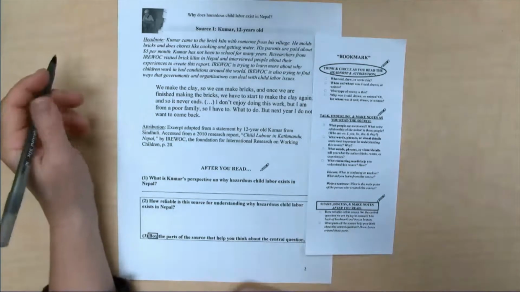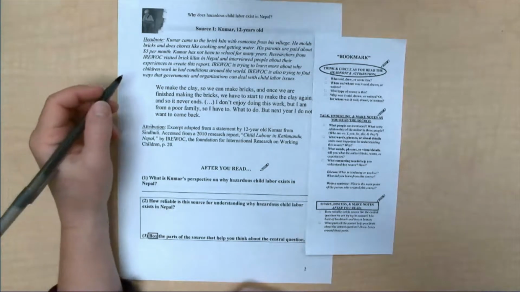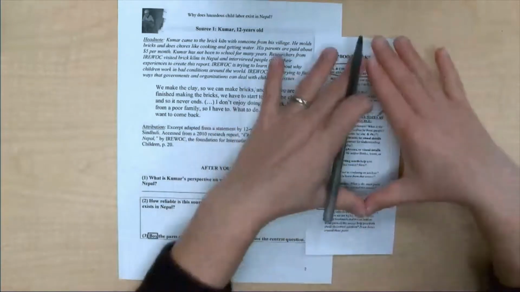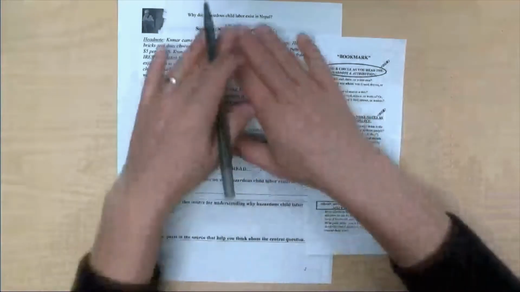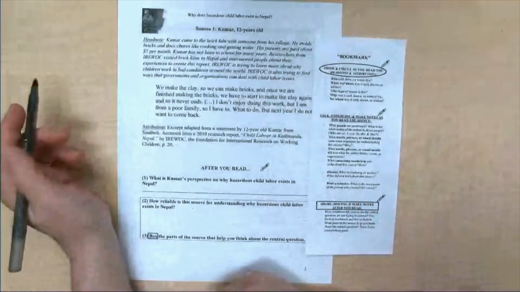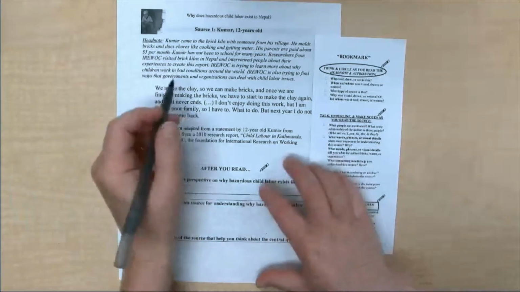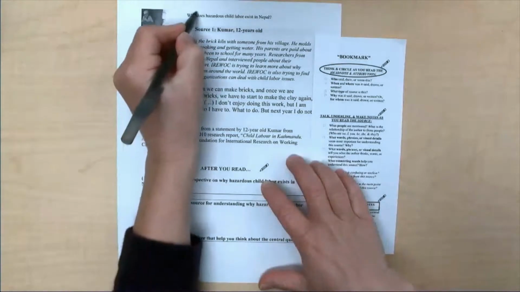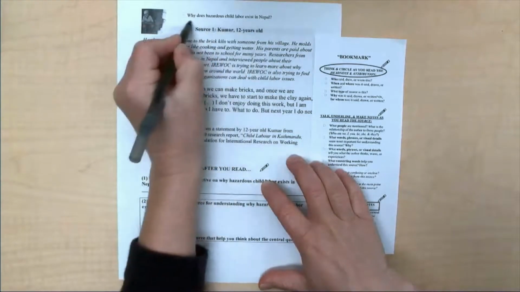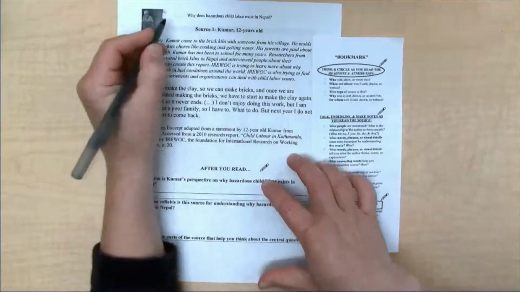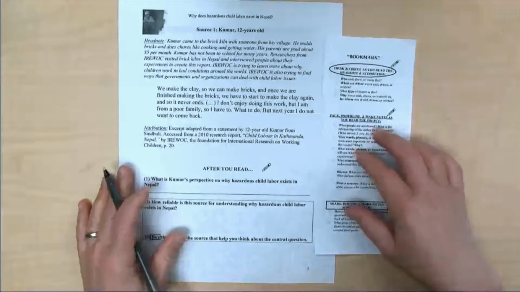Okay, so I'm going to turn to reading some sources. I'm going to start with source 1. I've got my bookmark here, and I've got the source right here. When I first start to read, I want to remember why I'm reading and have a purpose. So I look up to this central question right here: Why does hazardous child labor exist in Nepal? I want to remember that that's why I'm reading here.